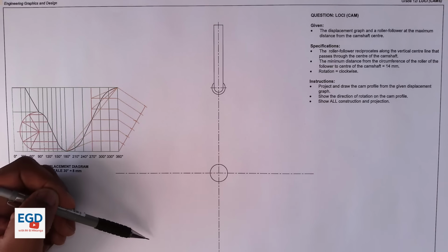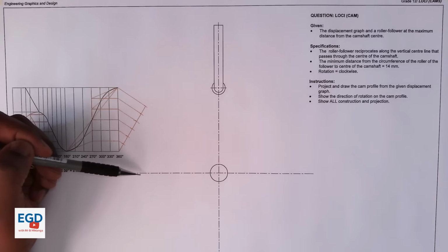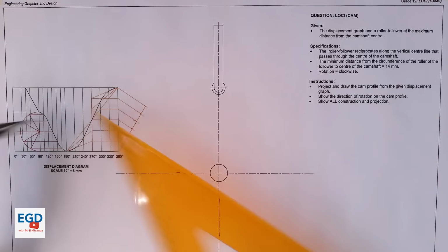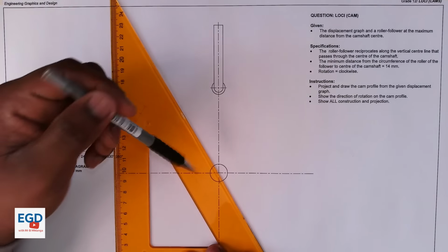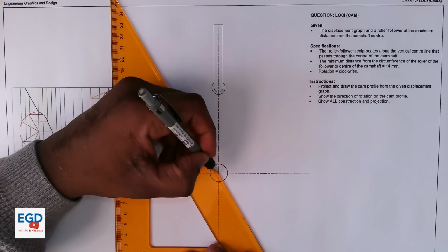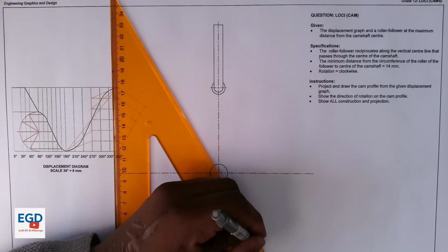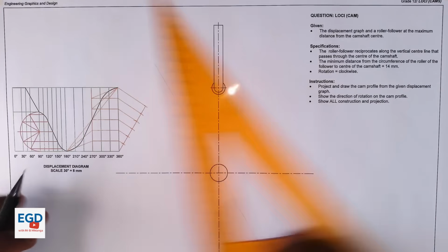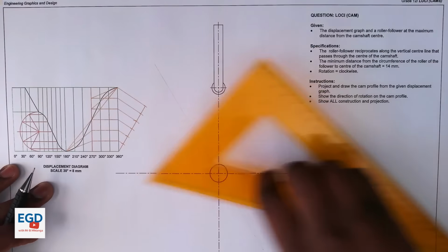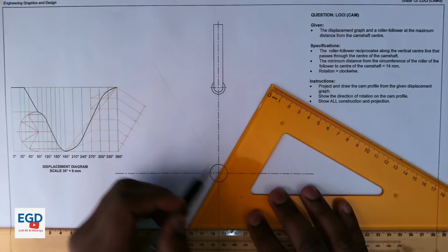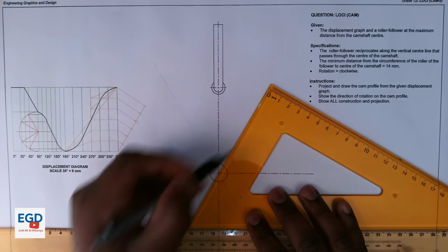I must have 12 lines here, so I can just use my 30 by 60. I'll draw construction lines across the center of the camshaft using my 30 by 60, just like that.